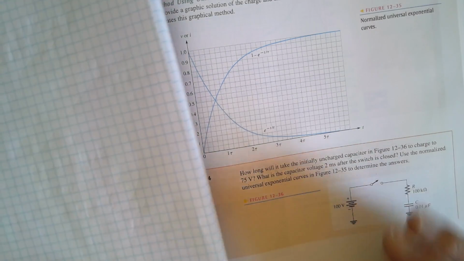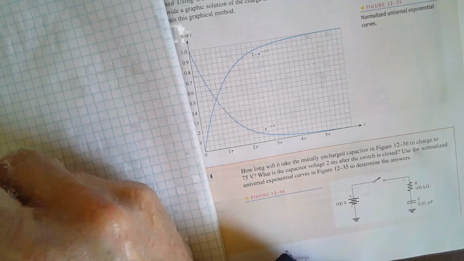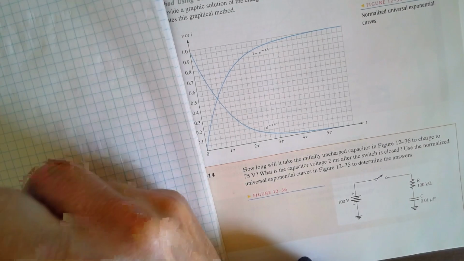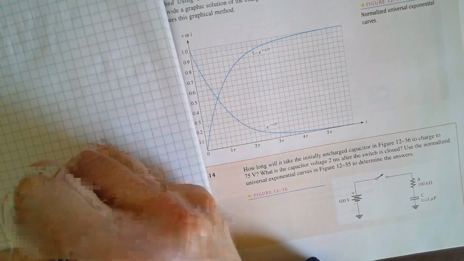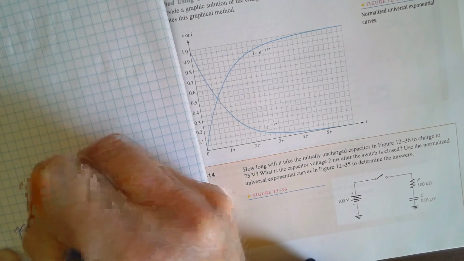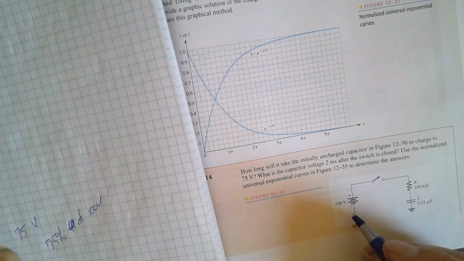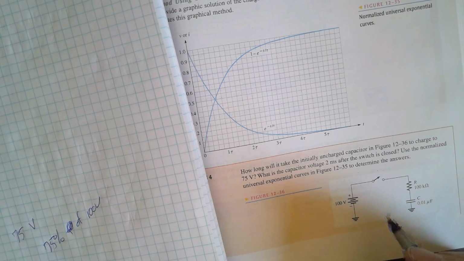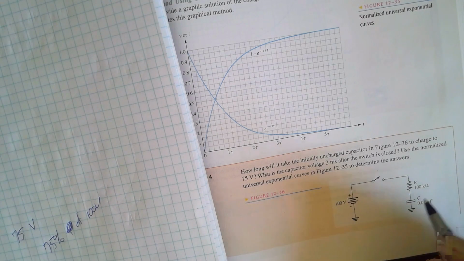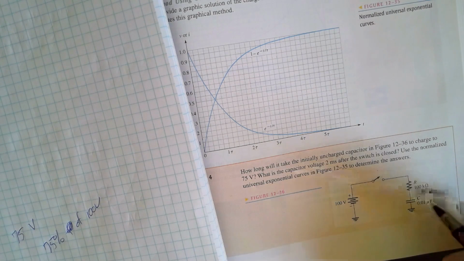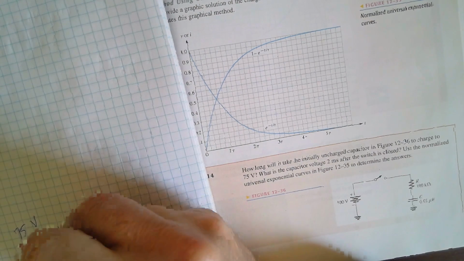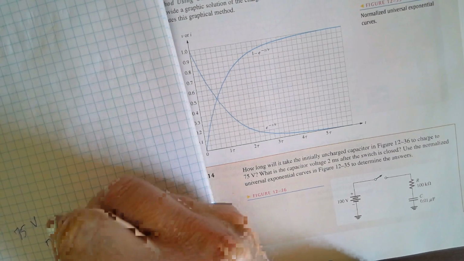Now note that 75 volts is 75% of the 100 volts. It's a 100-volt battery, so you're talking about charging the capacitor up to 75 volts. Well, the time constant on this you take is R times C. So your time constant tau is RC.